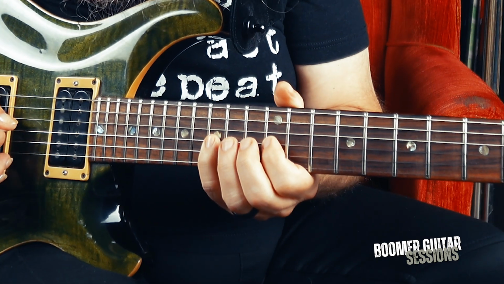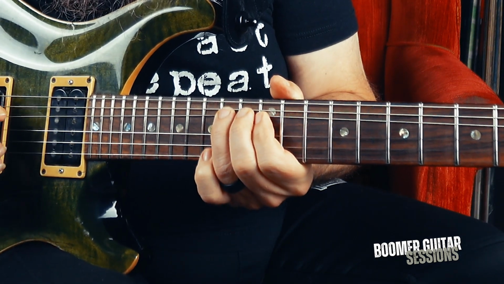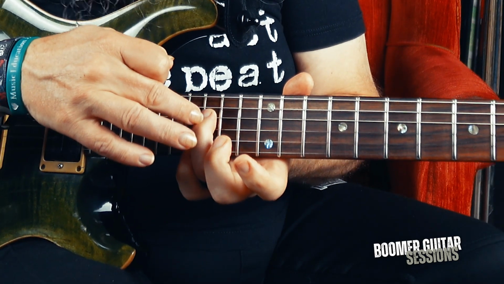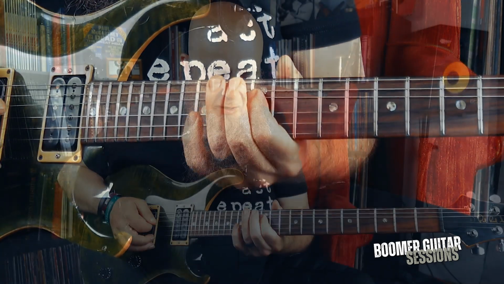Put that little blue note in there. That note, if you include that flat 7 into the major pentatonic, that's a Mixolydian sound. All right, so Mixolydian, the G7 arpeggio, major pentatonic with the flat 7, that makes a Mixolydian sound as well.